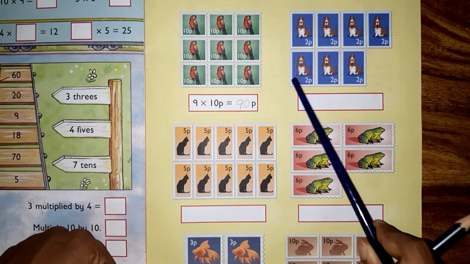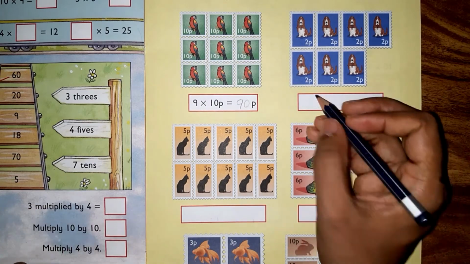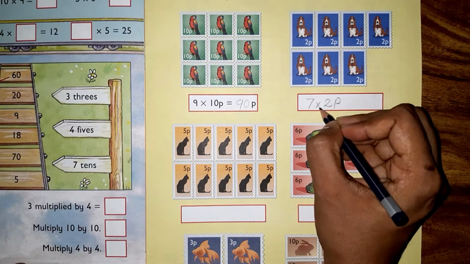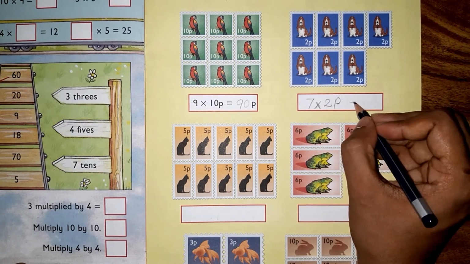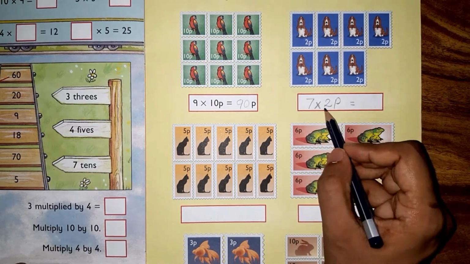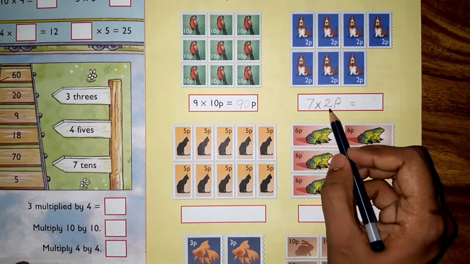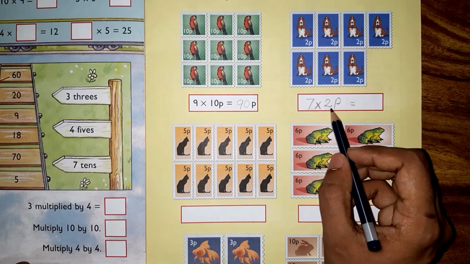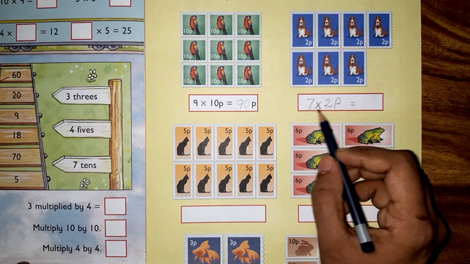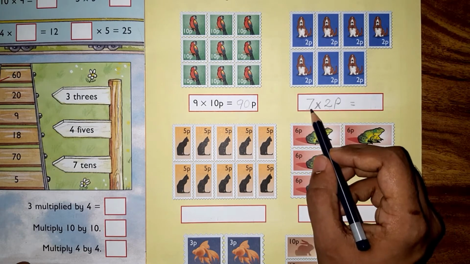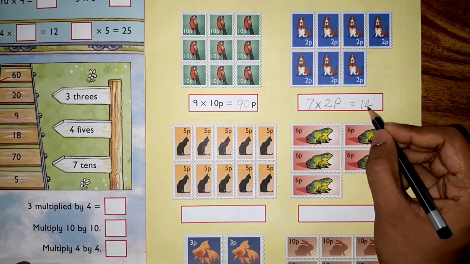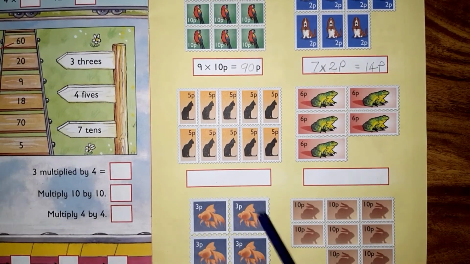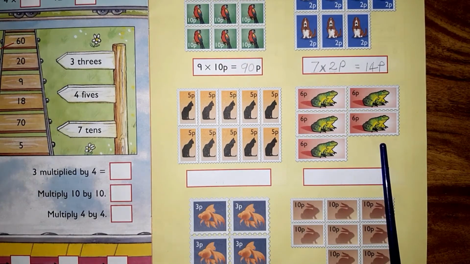That means 7 times 2. We don't know the 7 times table, but we know the 2 times table. So you can multiply 2 by 7. 2 times 7, 14 pence. Now I'm going to skip these two. You can do them alone.